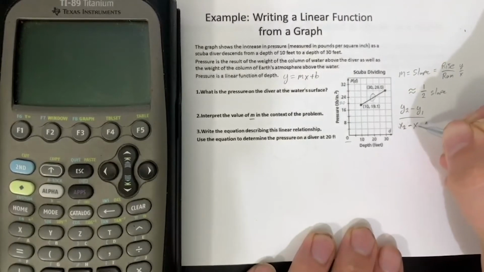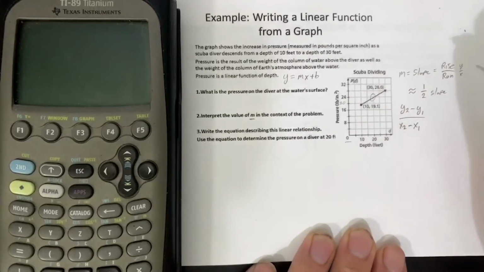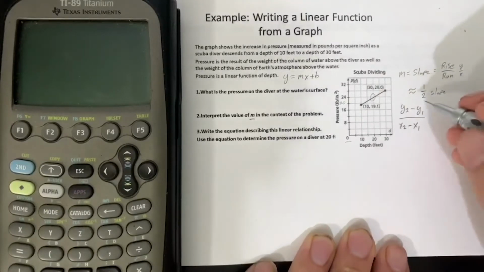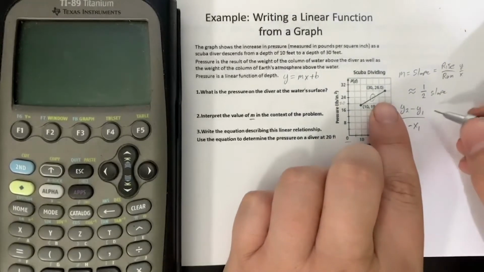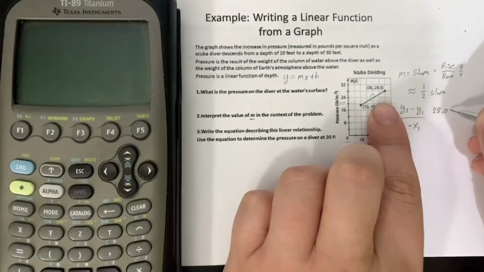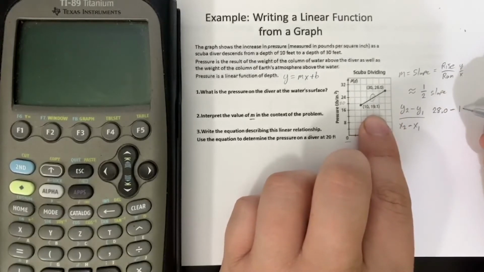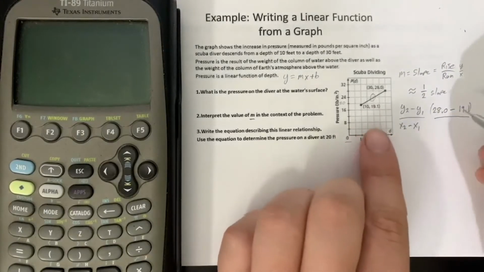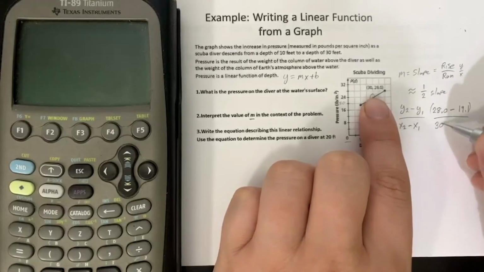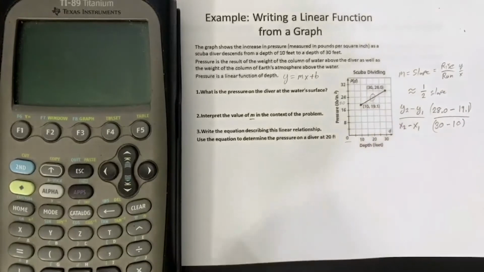over x2 minus x1. So here we can start plugging in our numbers to help us calculate m. So 28.0 minus 19.1 over 30 minus 10. Calculator wise, just simplify it down for us.